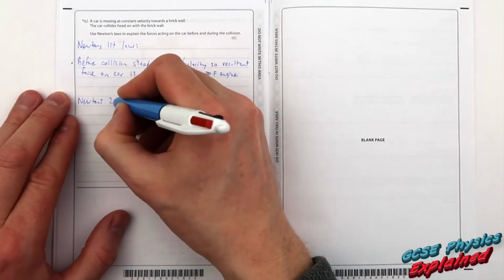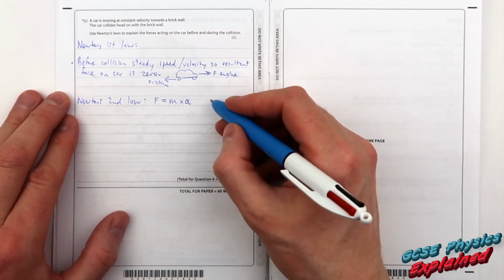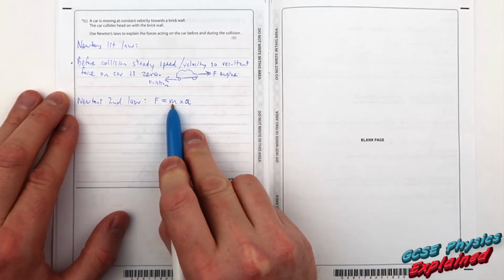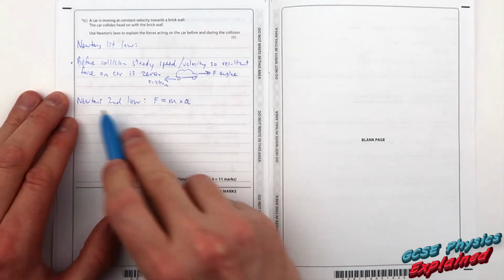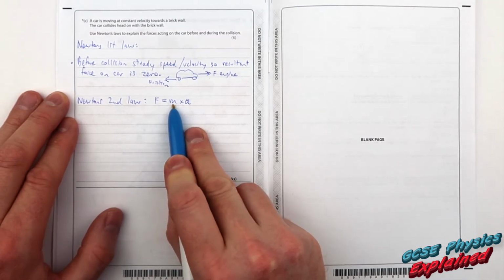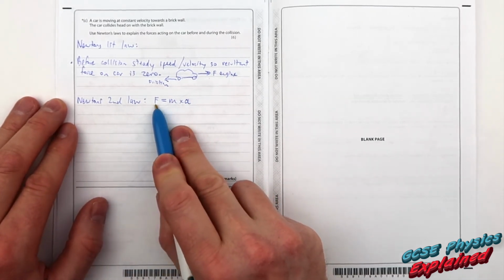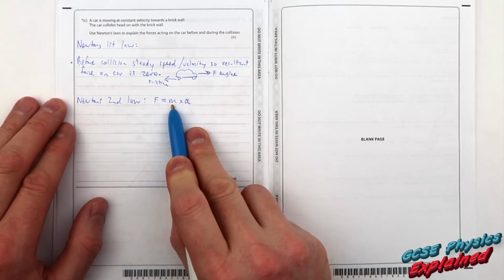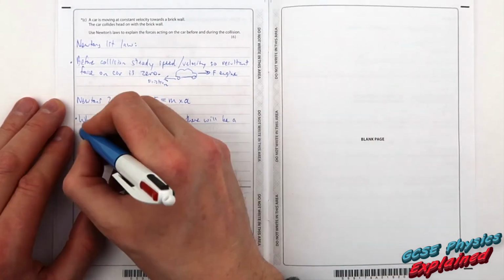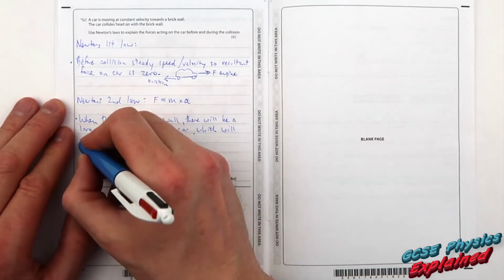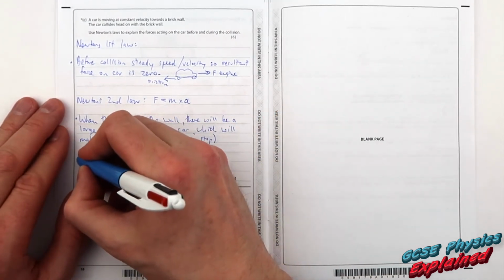Now, Newton's second law is basically the force equals the mass times by the acceleration. In other words, if you take an object with a certain mass and place a certain force on it, you will make it accelerate by a certain amount. So Newton's second law is concerning the relationship between these 3 quantities. So when the car crashes into the wall, there's going to be a massive force acting on the car's mass, which will make the car decelerate to a stop.